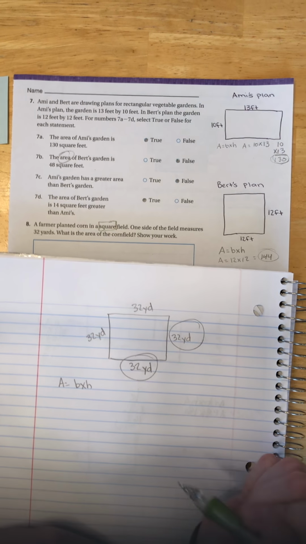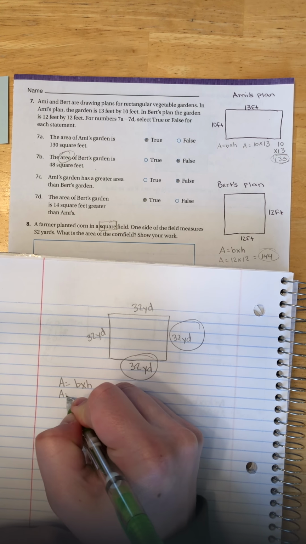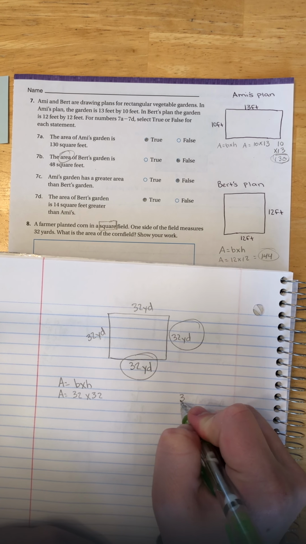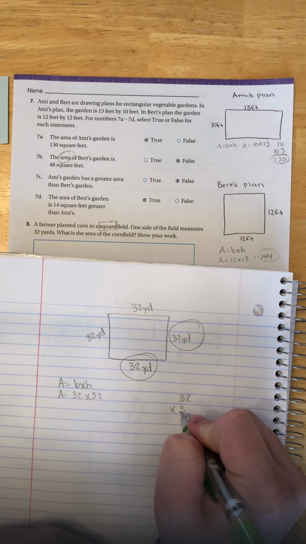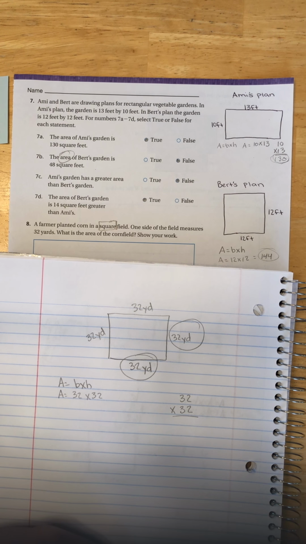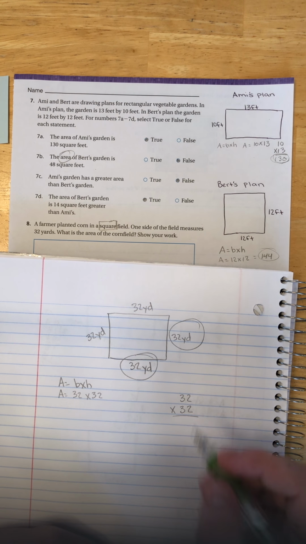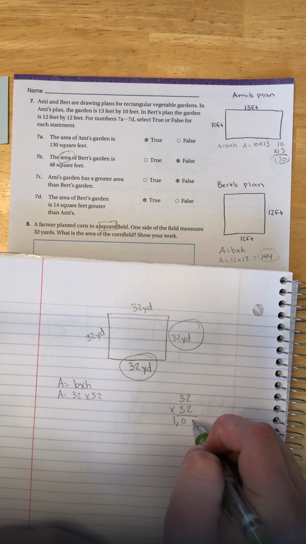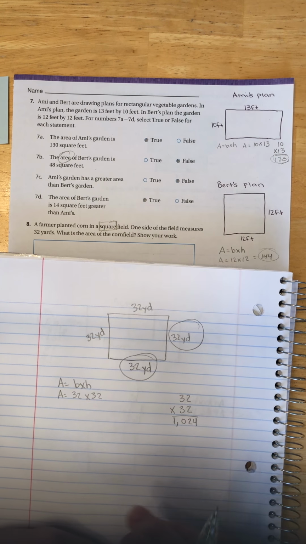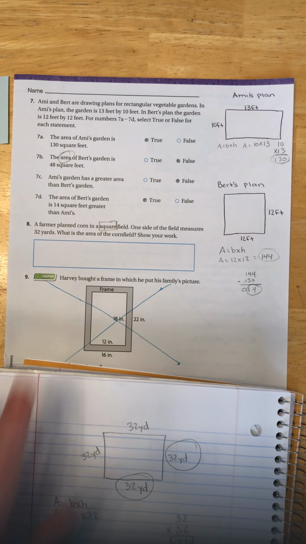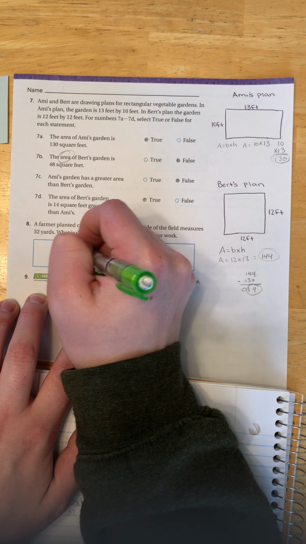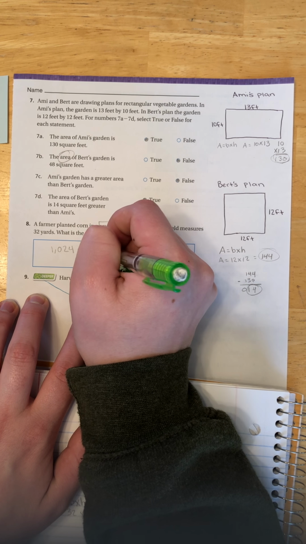Here's a base, here's a height. 32 times 32. Please pause this video and solve 32 times 32. You should have got 1,024. So the area of the cornfield is 1,024 square yards.